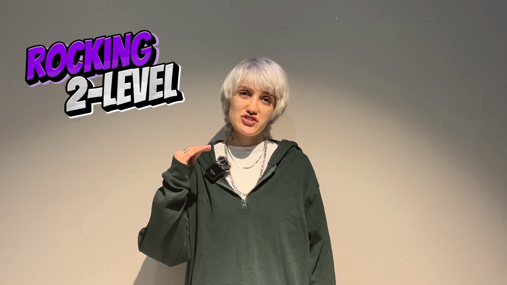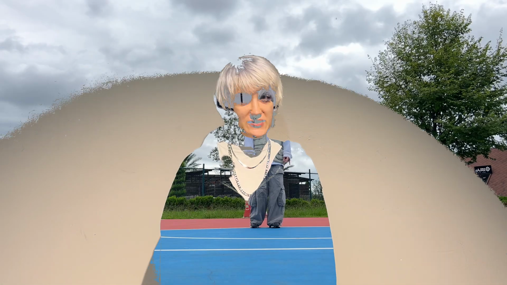You can change your body level while you're rocking. For example, you can change your body level by bending your knees, or you can change your body level by jumping. So there are many options that you can use while you're rocking to change your level.